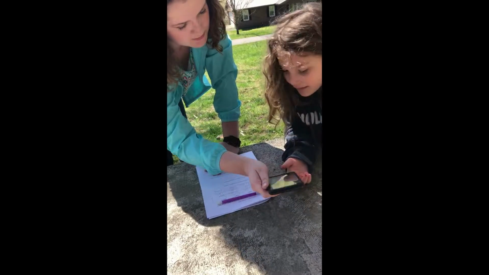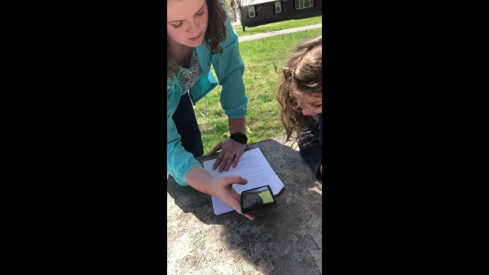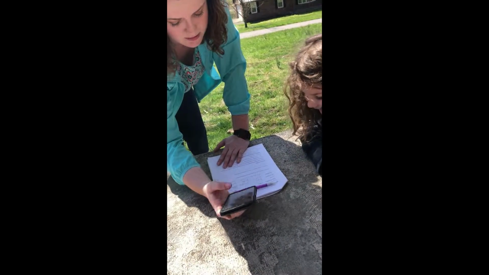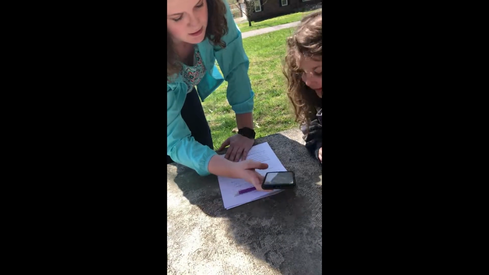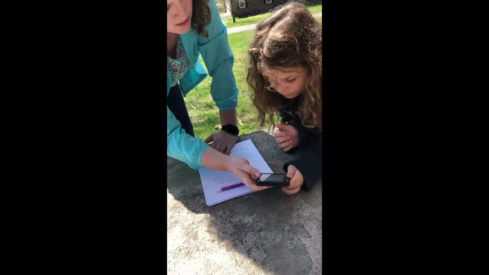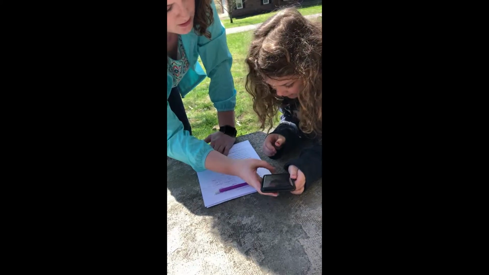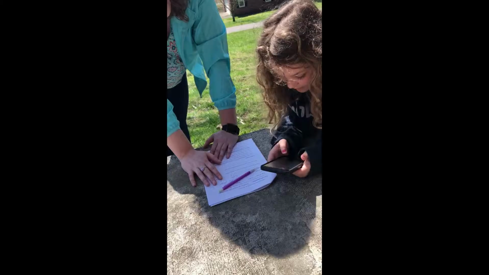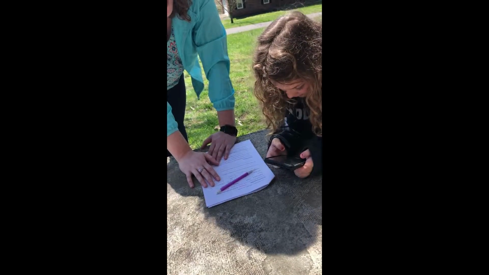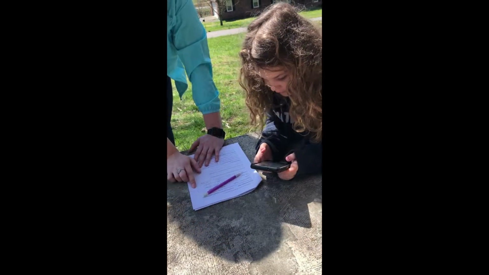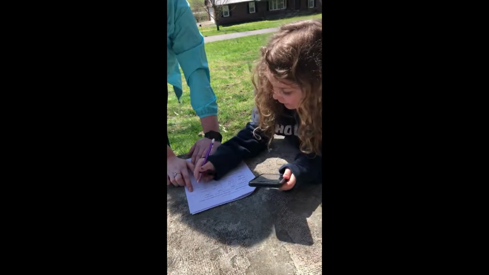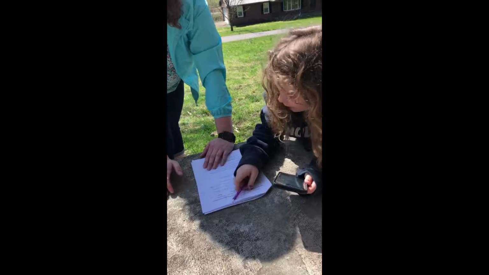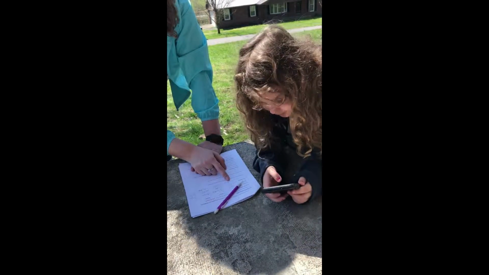I'll redo this one. Let me type that in real quick. I'll get you back to where you were. 0.85 plus 0.87. So what's your answer? 2.73. So we're going to do what with that number? Divide it by 3. Equals 0.91. So write that one right there. Okay. And then do the sandpaper.